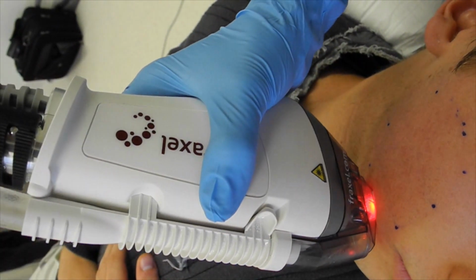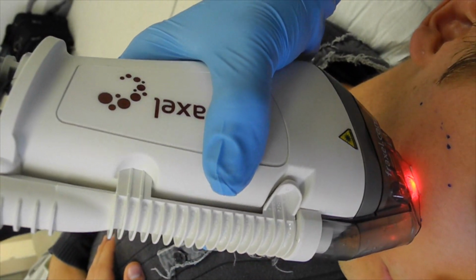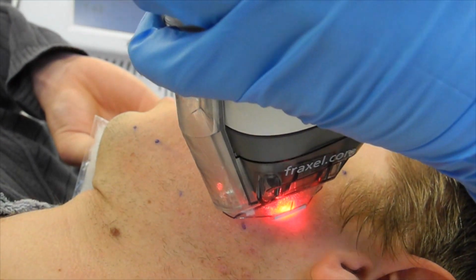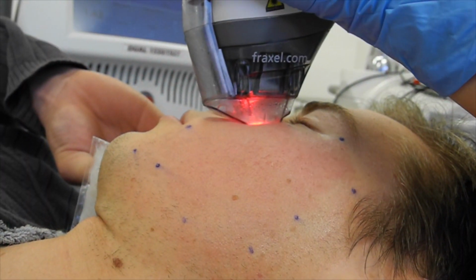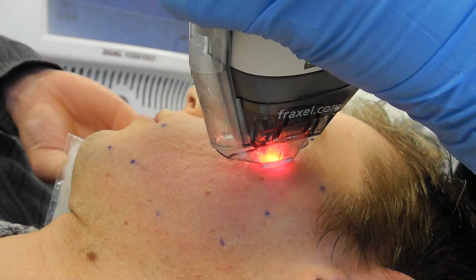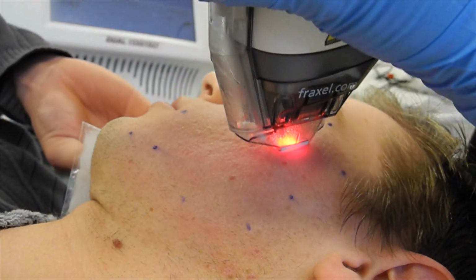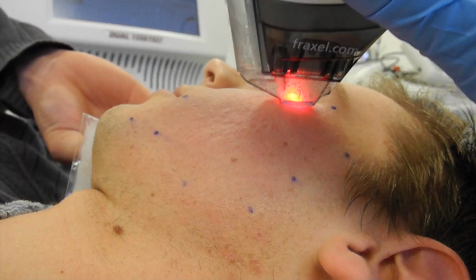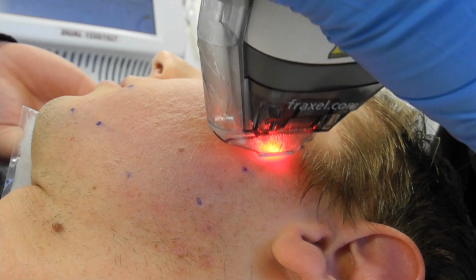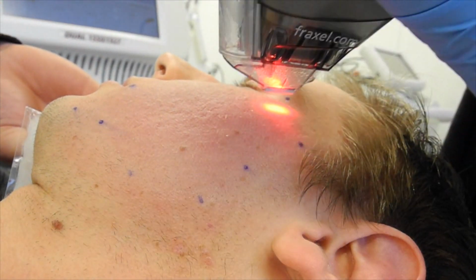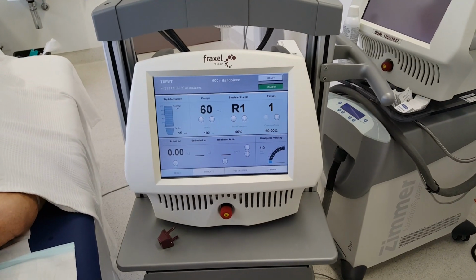So here I am using a laser, which is the 1550 Fraxel laser. This is great for mild scars, and like I said, it is overrated. It does help with scarring, but certainly if you use targeted approaches using many devices, it gives you a much superior result compared to just, hey, look, I'm going to put you on 4 or 5 Fraxel laser treatments. That's utter bullshit, because you will get an improvement, but you won't get the best improvement.